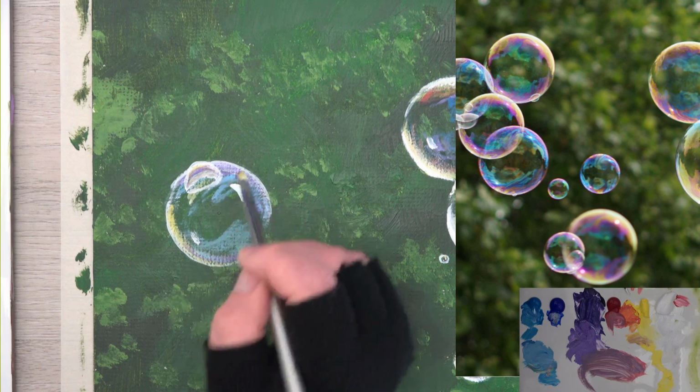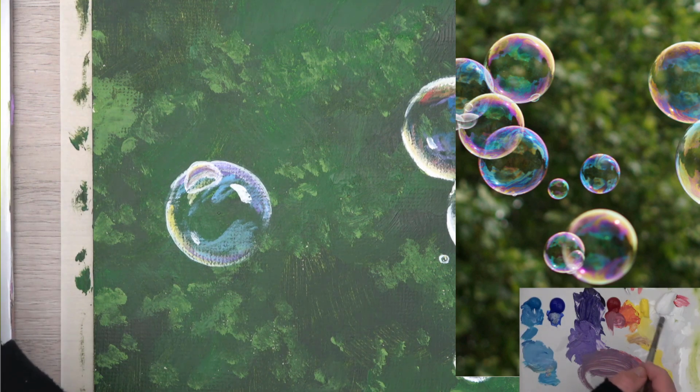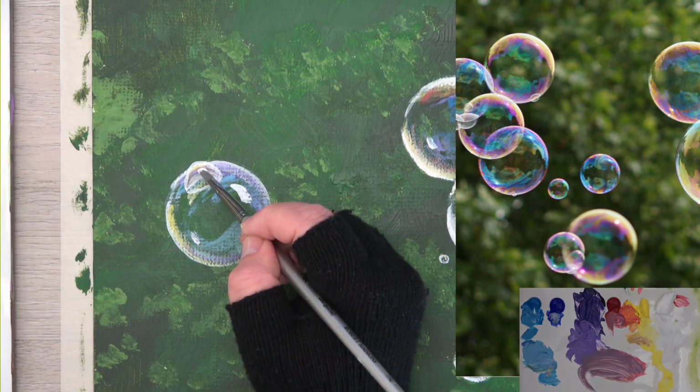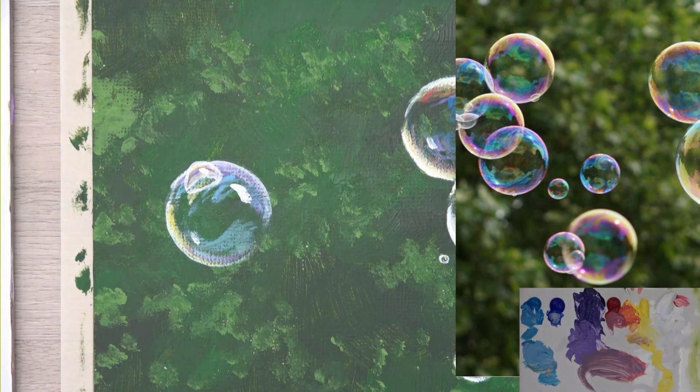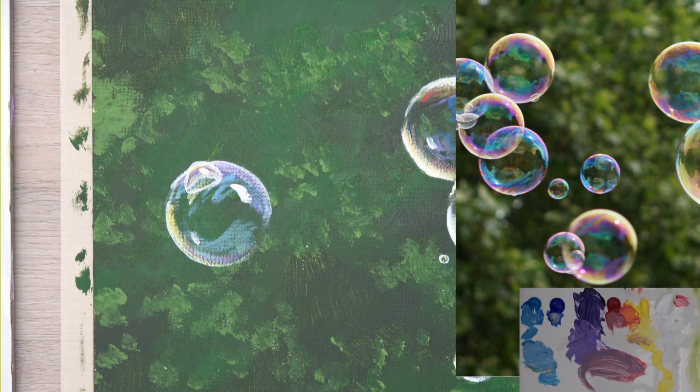So I can add some reflections in there. And then right at the end, you add your little sun highlight into that guy over there. But he doesn't get that second one because that other half is now missing. It's not there. And it's as easy as that.